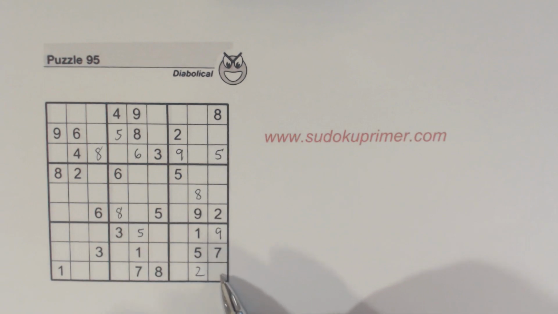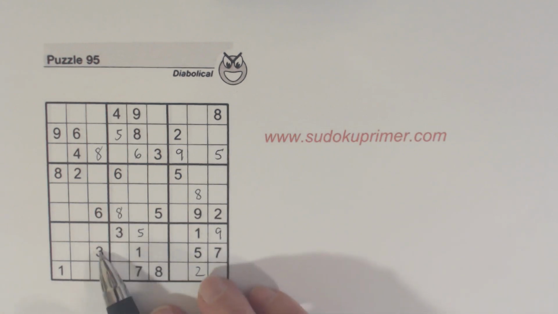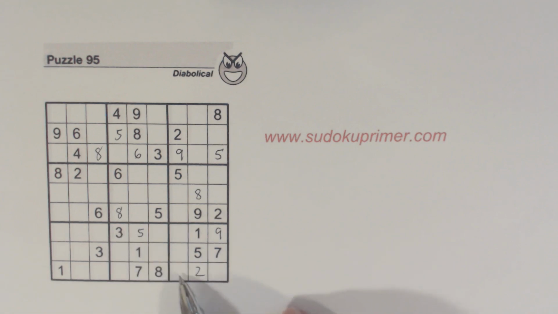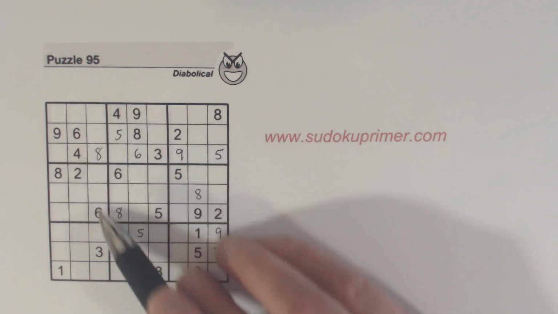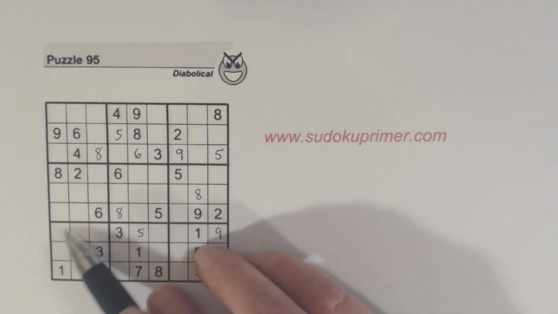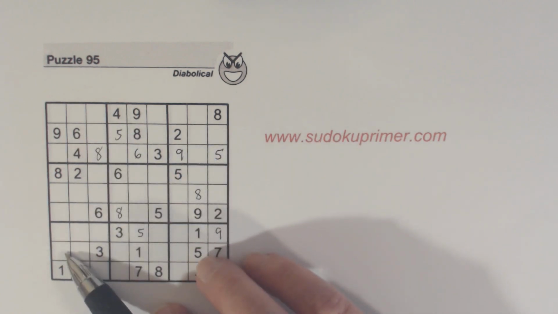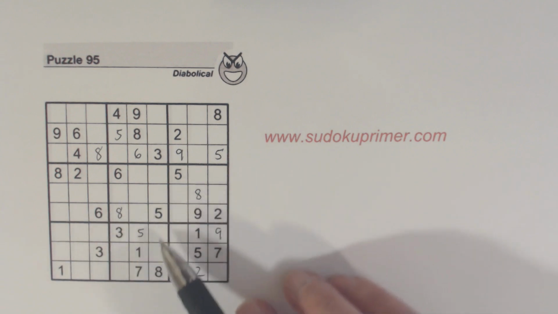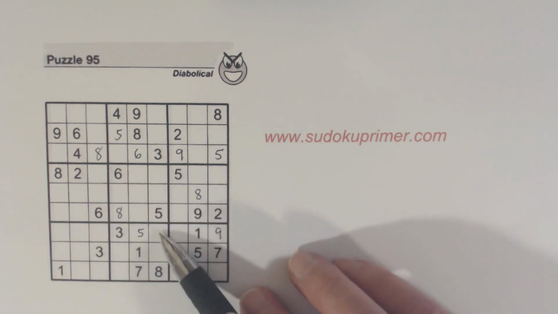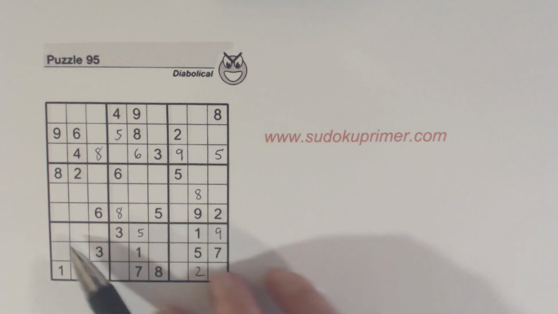Now, couldn't the 9 be here? Possibly, but we have 3s here, so one of these is a 3. And then we've got a 6 and a 6 here, so one of these is a 6, and we've got a 6 here, so one of these is a 6.